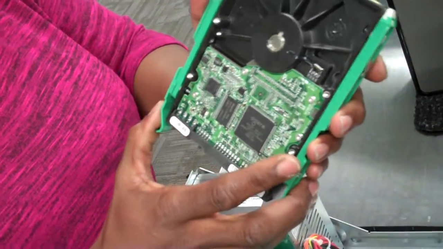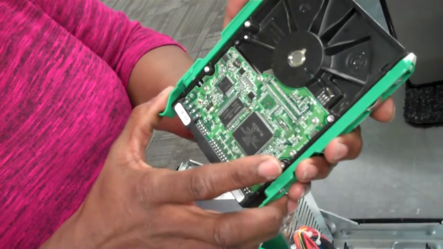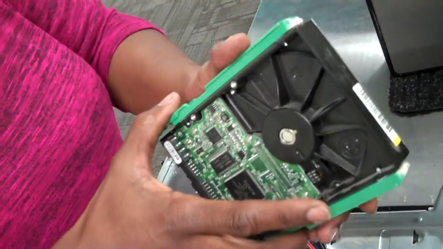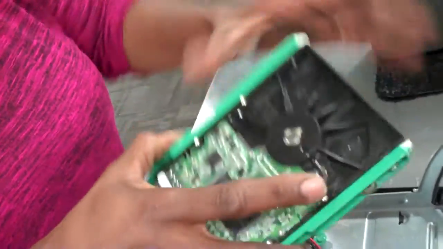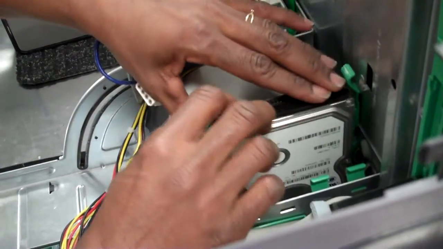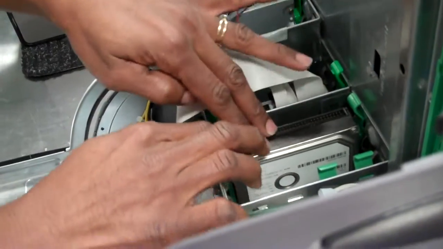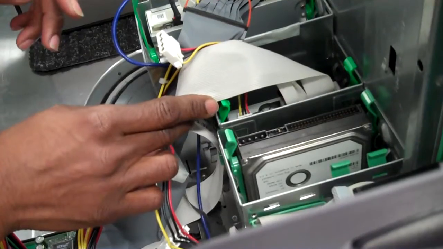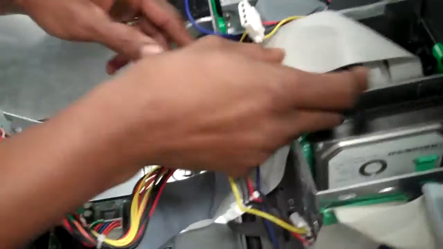The hard drive is the main storage area of the computer. This is where we keep all of our data, our pictures, our music, and whatever else we want to save. So we'll put this back in. It drops in there and you hear it click, which means it's back in the right position.